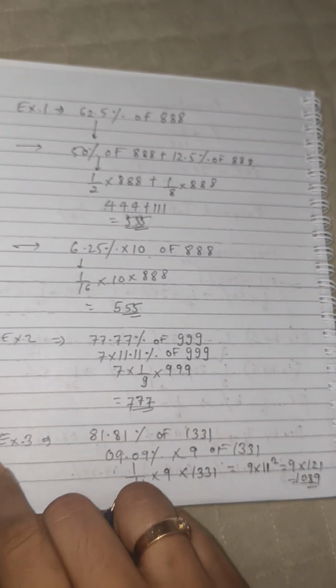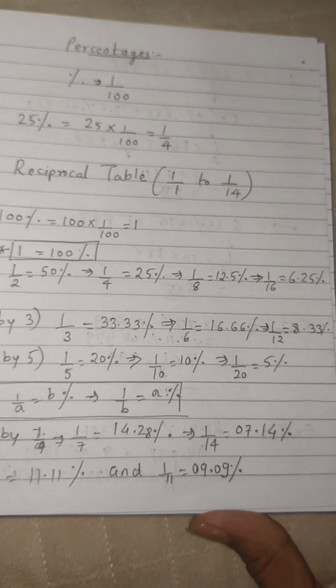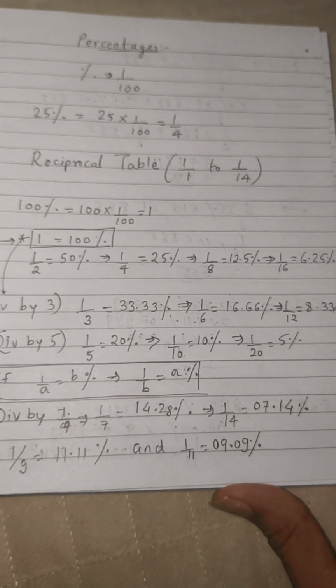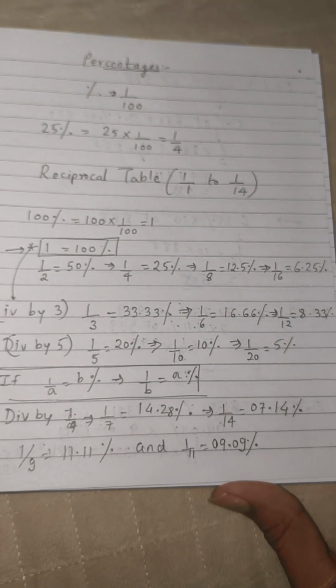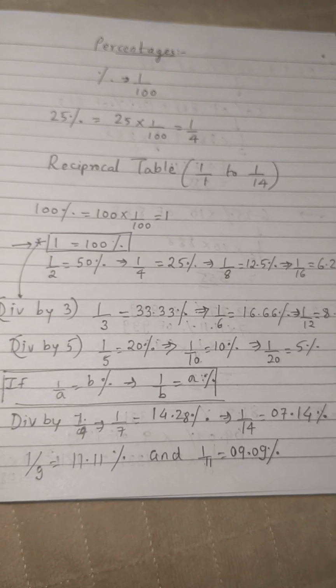So to solve percentage questions and to strengthen your understanding, especially in this chapter, you need to try to remember these values, because these values are very helpful. Again, you need to remember the basic, which is 1 is equal to 100%, and correspondingly you can derive all the values.